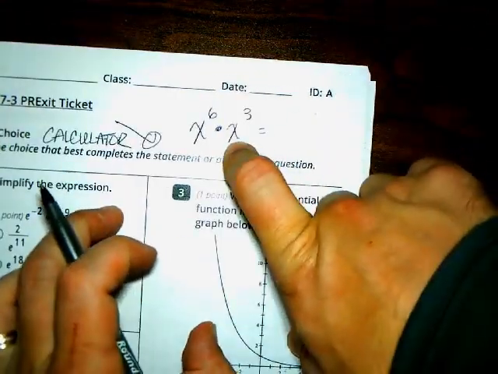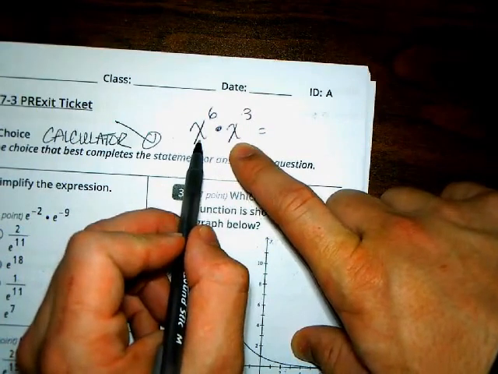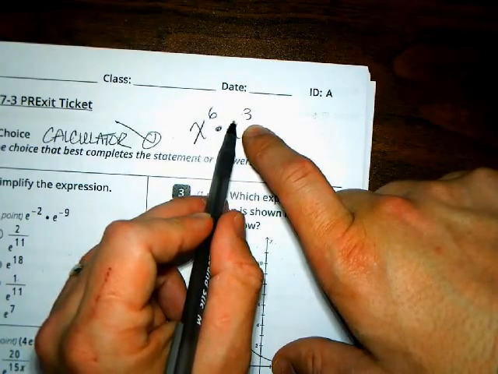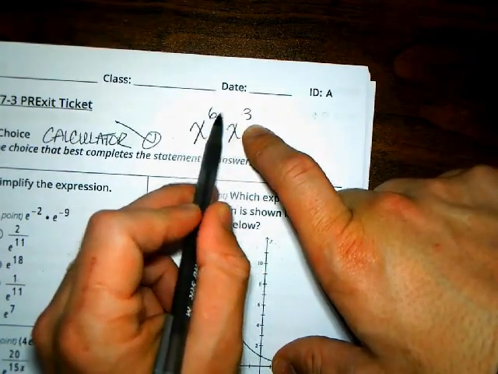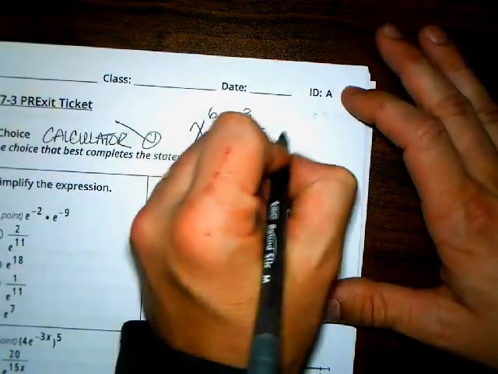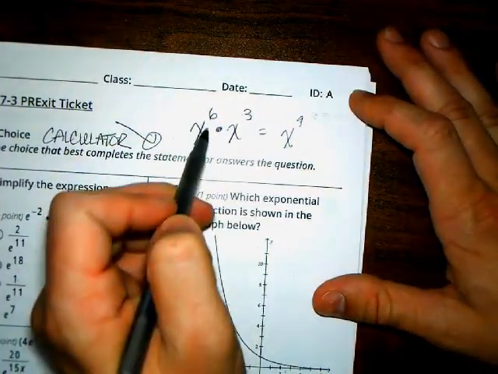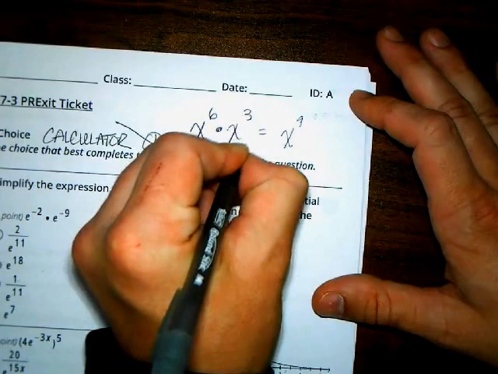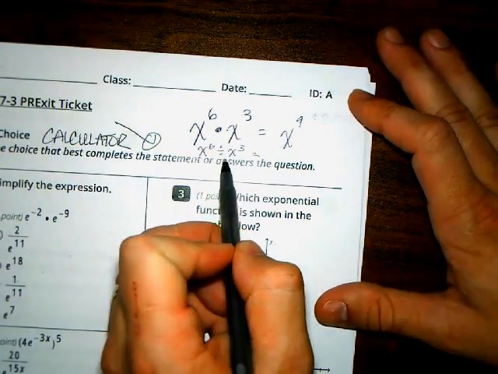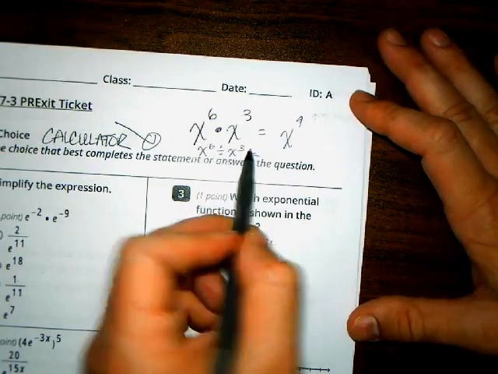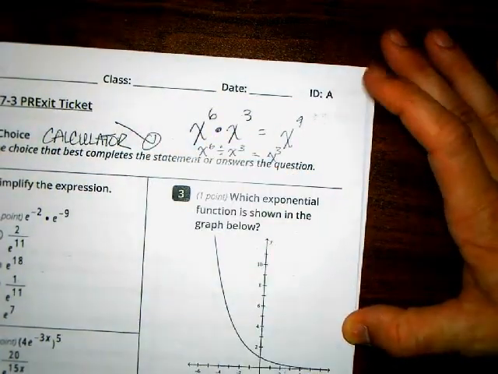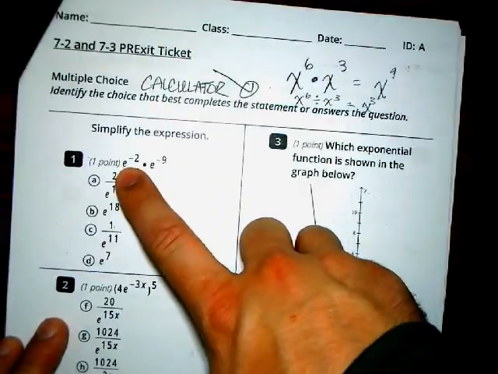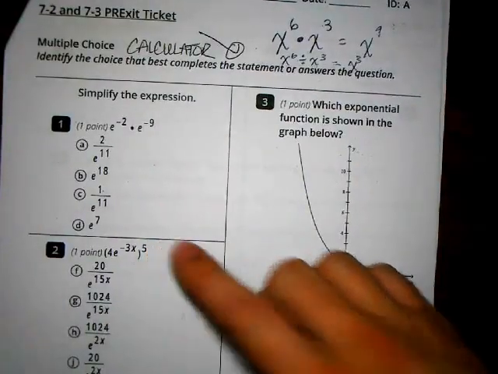when we multiplied like bases, what shortcut could we take with our exponents? Yeah, multiplication matches with addition. So 6 plus 3 is 9. And again, if we were dividing, that's when we can do what with our exponents? Subtract. 6 minus 3 is 3, so this will be x to the third. So yeah, remember your rules here. Now I just changed the letters from x to e to help you get started. There's some division problems and a couple other kind of review deals.